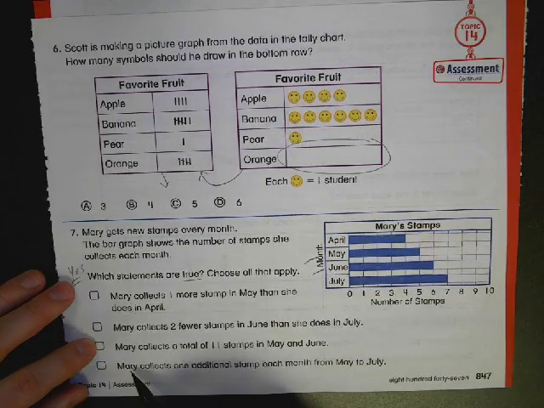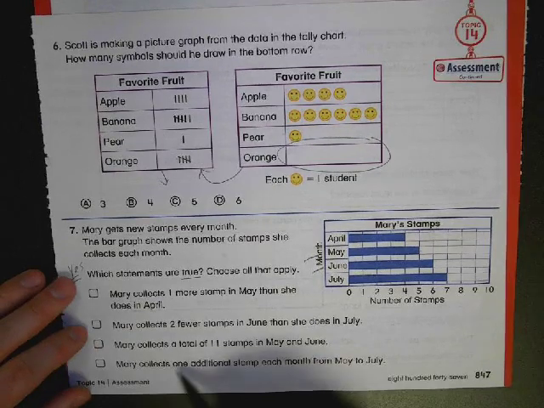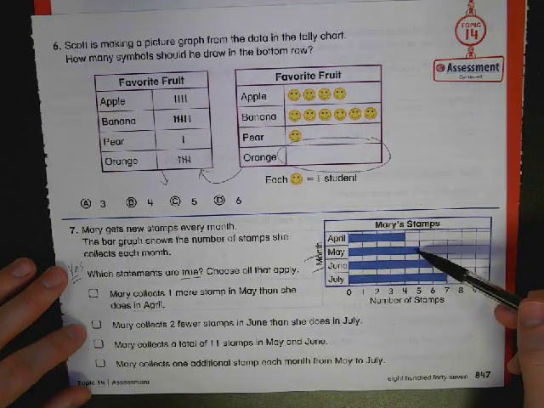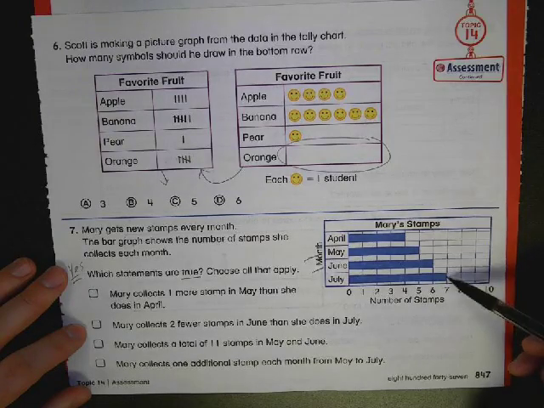And last but not least, and you can pause them after each one of them, Mary collects one additional stamp each month from May to July. May, June, July. Does she collect one more stamp each month? Yes or no?